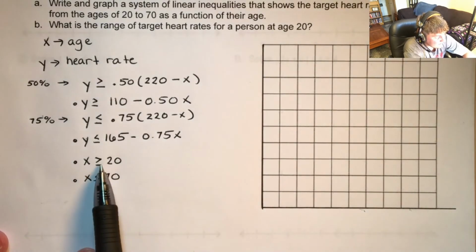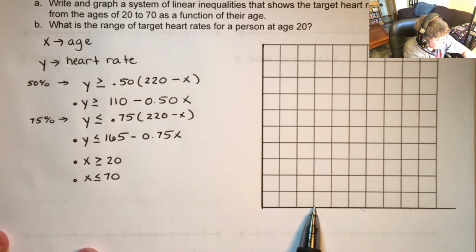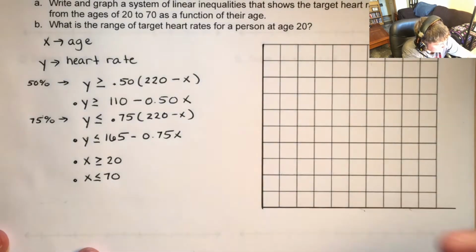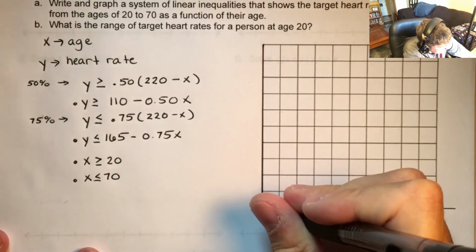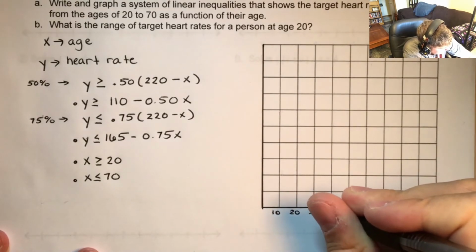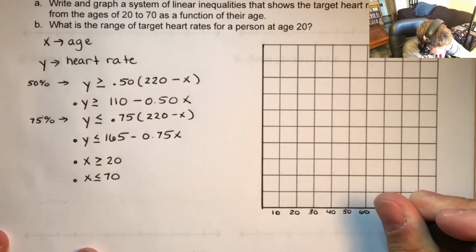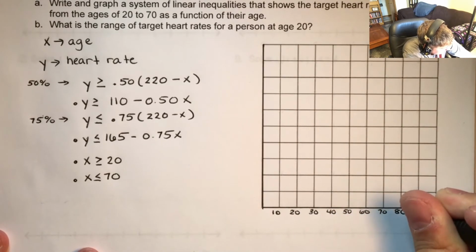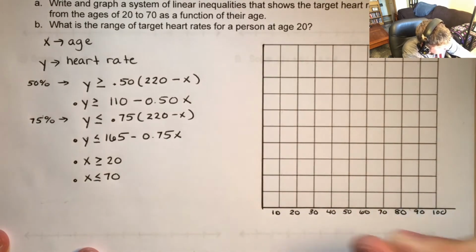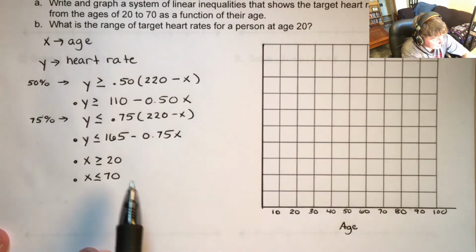So I know I have to include 20 and 70 here, and I have 1, 2, 3, 4, 5, 6, 7, 8, 9, 10. I think it seems very reasonable to just go by tens here. That's going to include both of those. So 10, 20, 30, 40, 50, 60, 70, 80, 90, 100. Okay, and this is going to be a person's age. So let's go ahead and graph this one here.